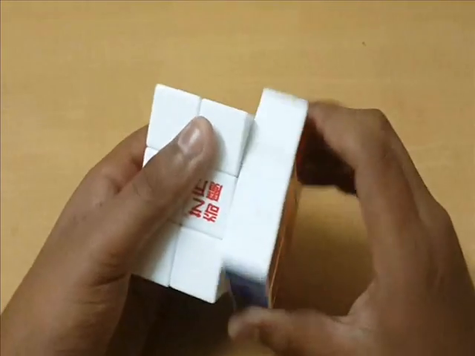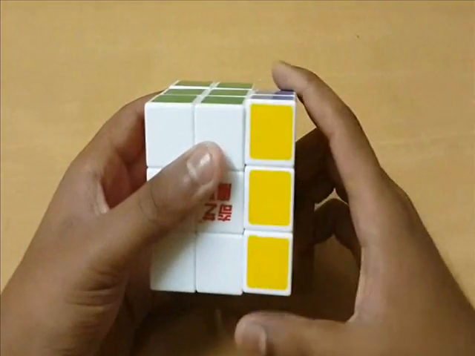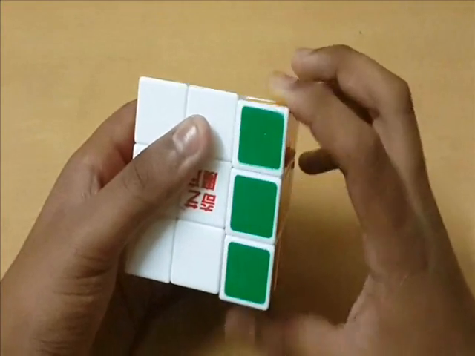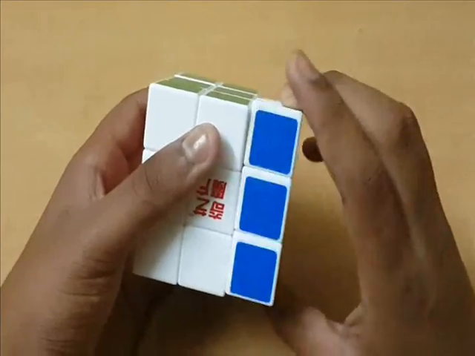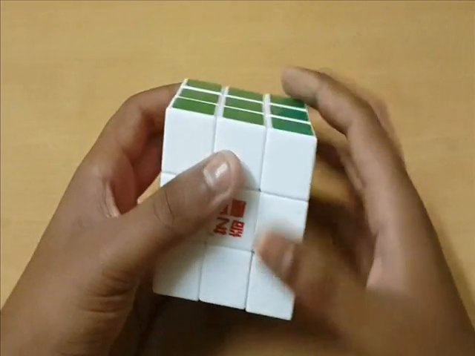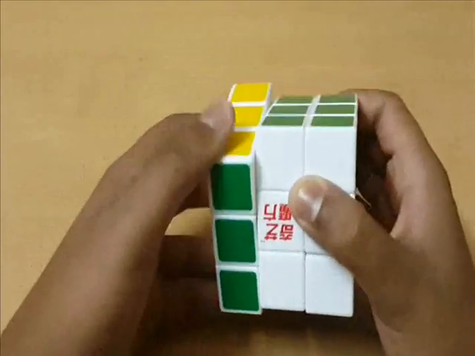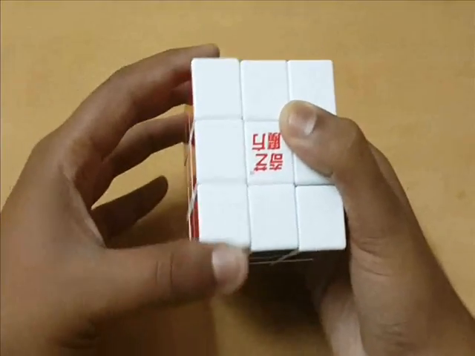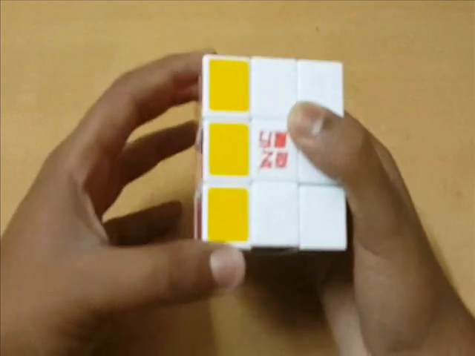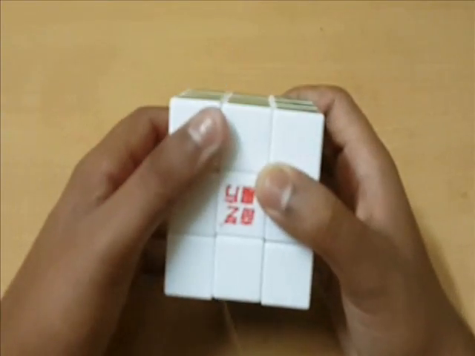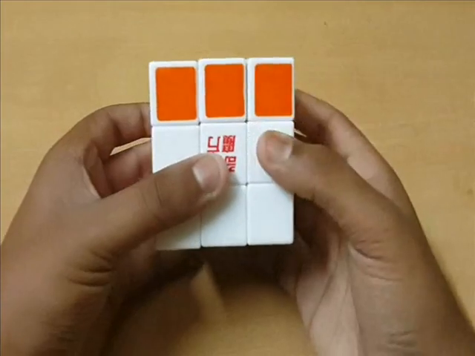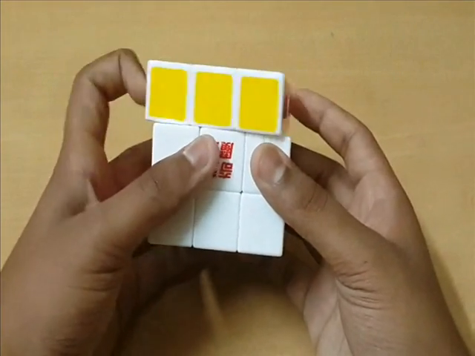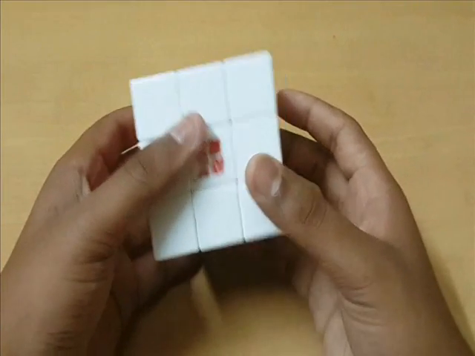When you rotate the cube like this, it is known as R or right, and when we rotate the cube like this, it is known as RI or right inverted. When I rotate the cube like this, it is known as L or left, and like this, LI or left inverted. When I rotate the cube like this, it is up or U, and like this, up inverted or UI.